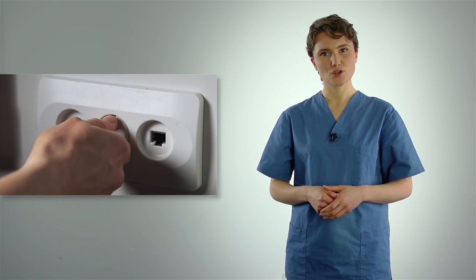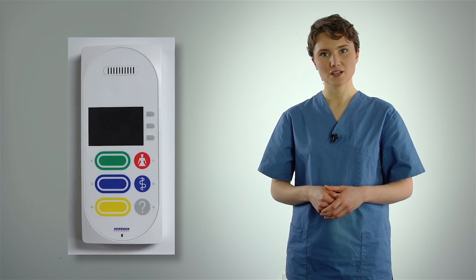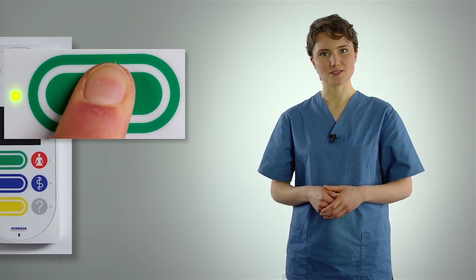To intentionally deactivate a patient terminal, for example, if the bed is no longer occupied, press and hold the presence button for 3 seconds.